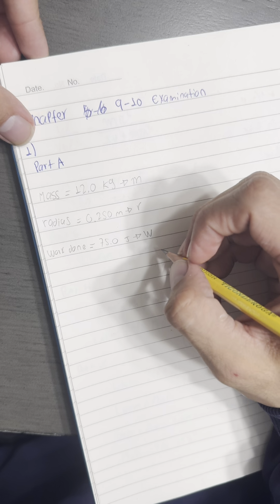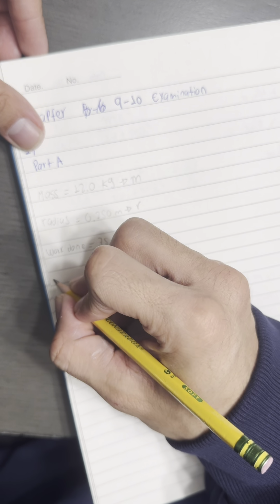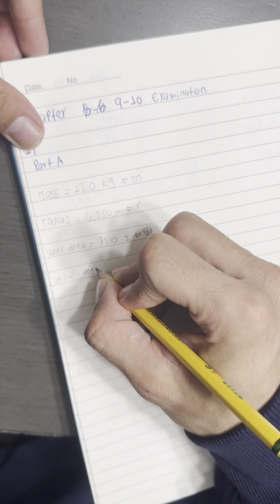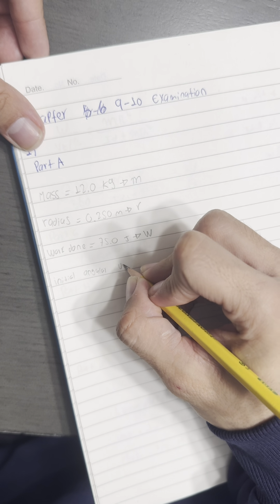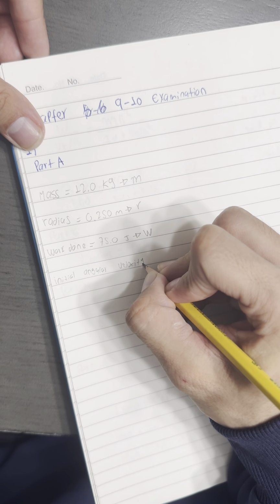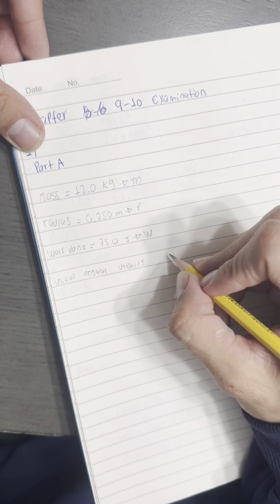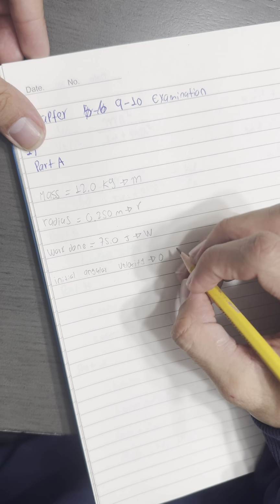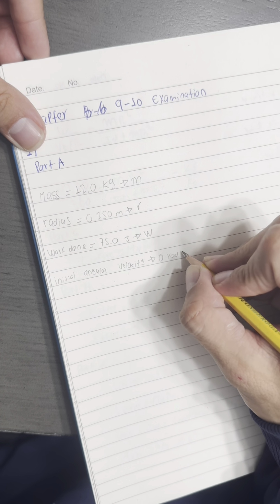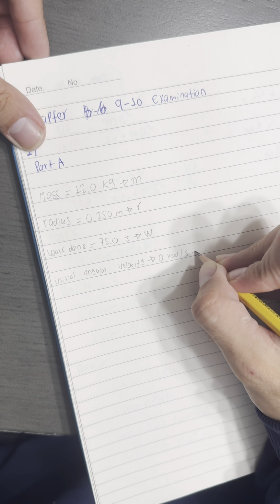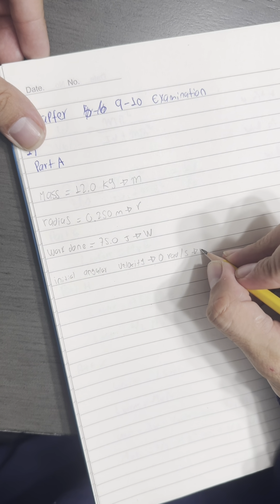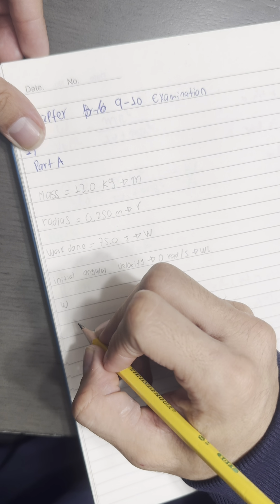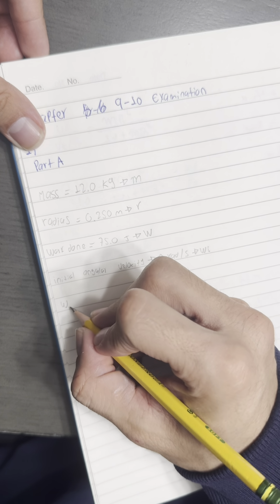We have initial angular velocity, which is 0 radians per second. Like I said, we need to find the final angular speed.